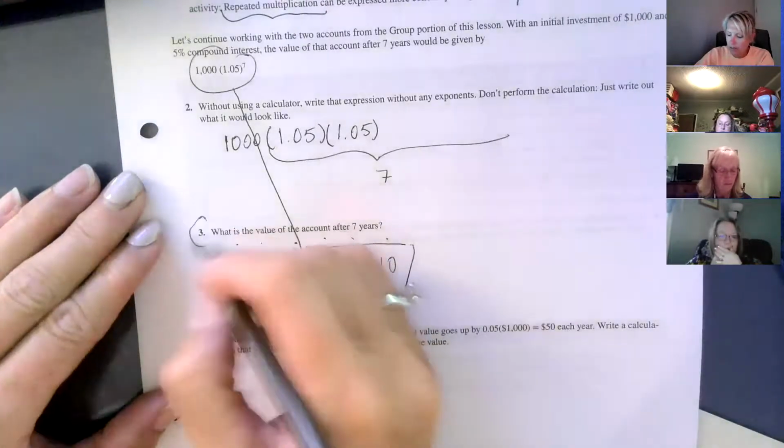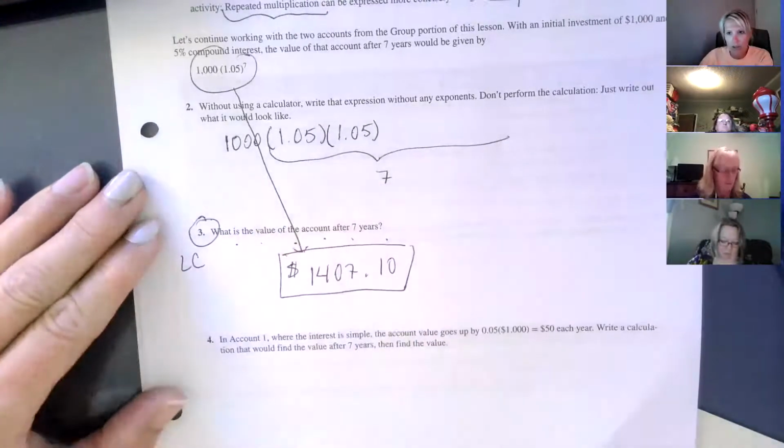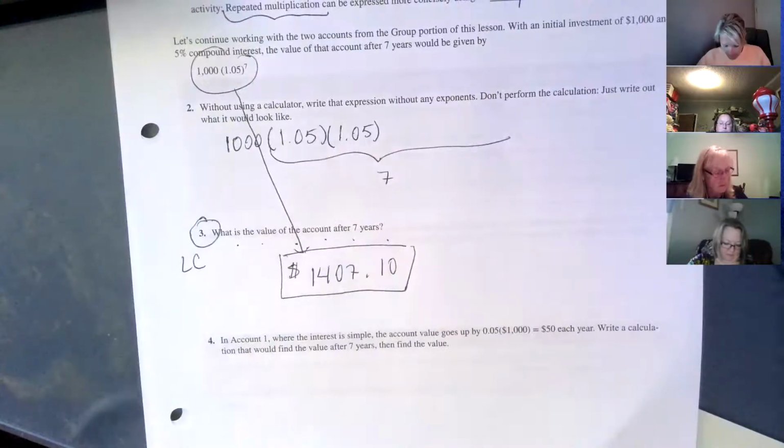And just so everybody marks this one, this is the lesson check question for 2-1. So I always try to give that pointer to everybody.